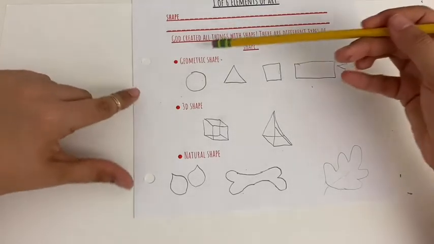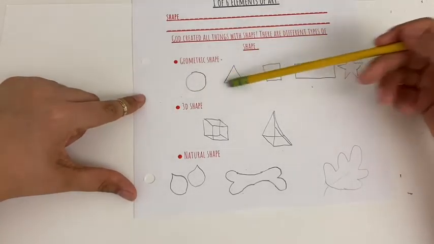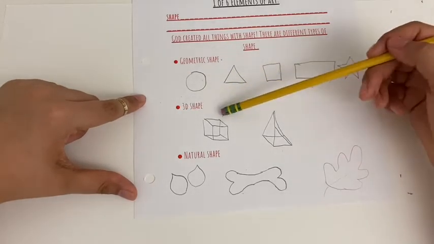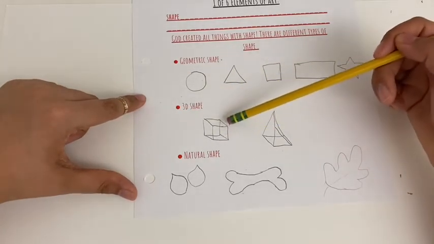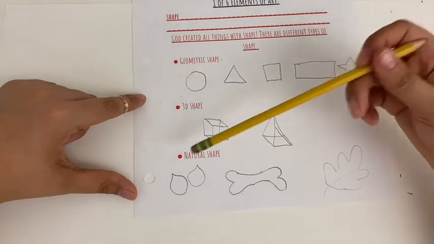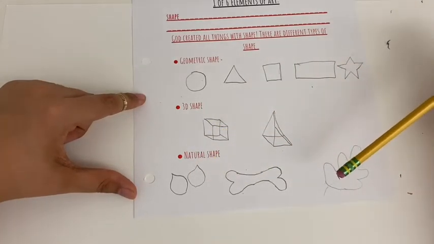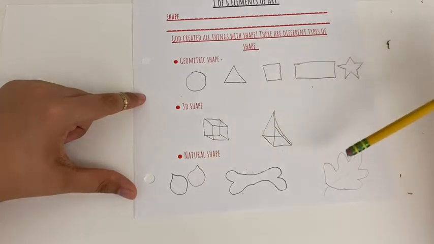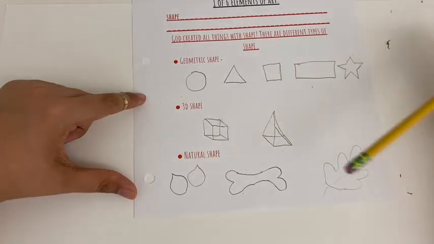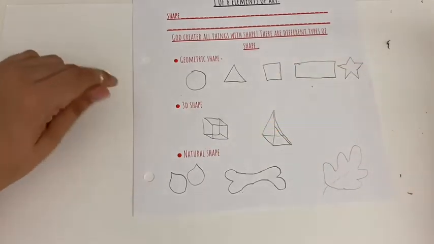All right, so we have a geometric shape, which is pretty much a flat shape. We have a 3D shape, which is a shape with form. And then we have a natural shape, which is a shape that is not man-made. It's made by who? By God, because God made the trees. He made our bones. He made the flower petals.